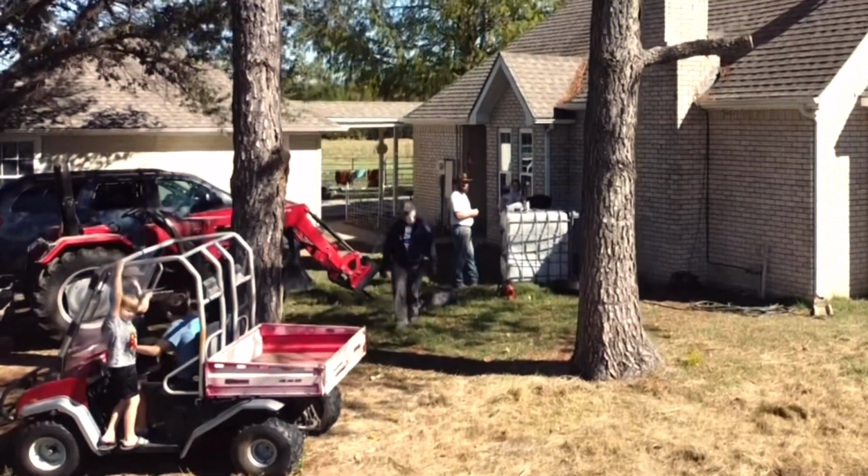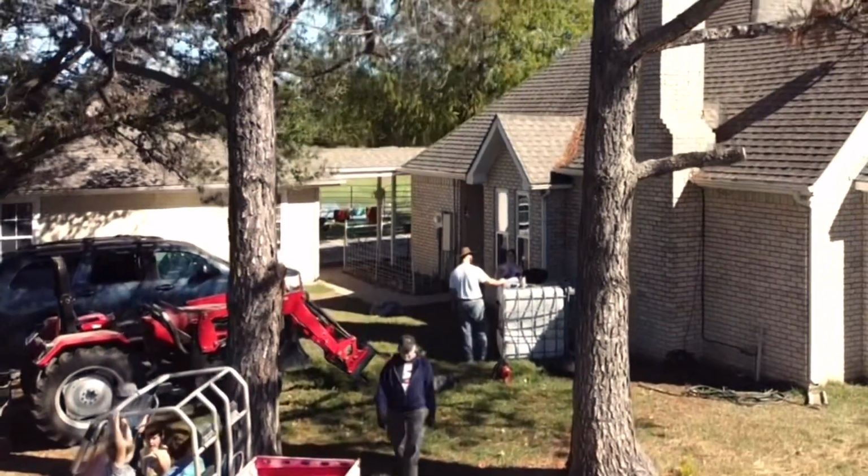Welcome to the ranch. Today we got a big project going on, and that is these two ginormous trees right here behind me. Both of these pine trees have died within the last few months, and it's time to get them away from the house.